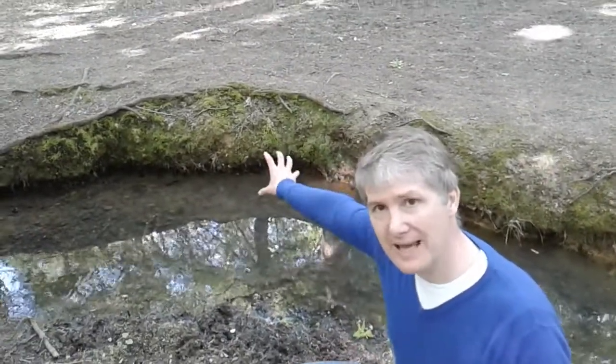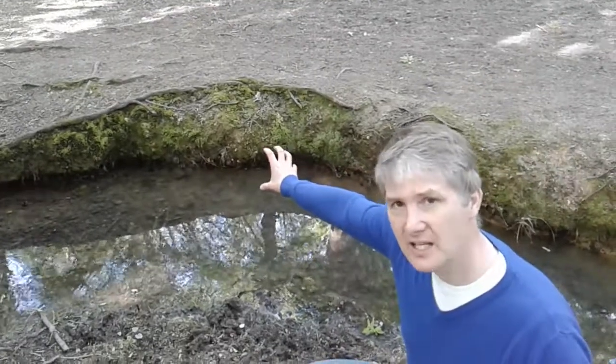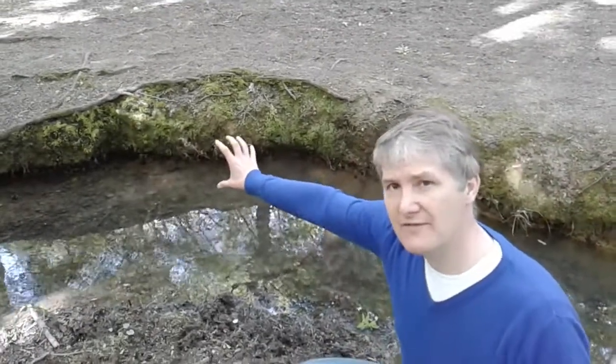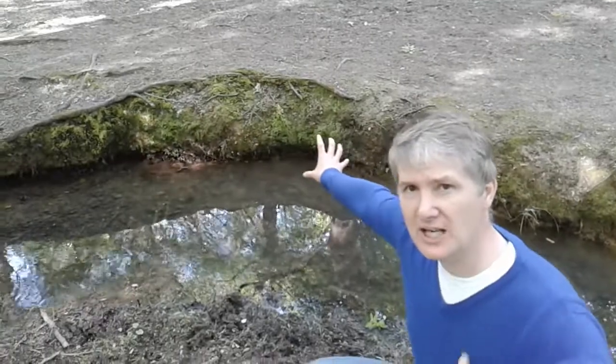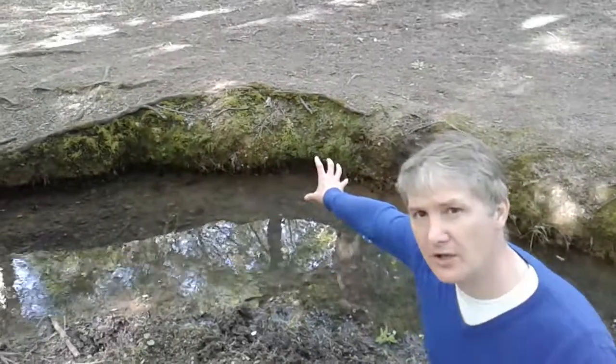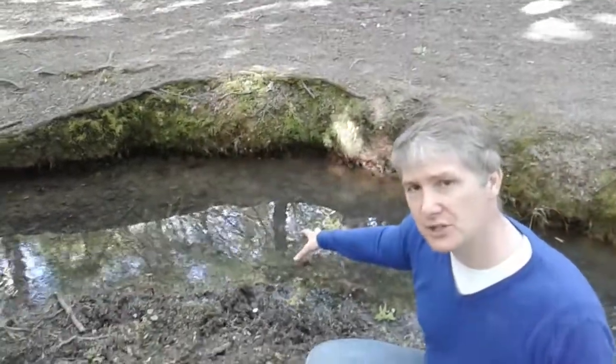So on the outside of the bend, we have what we call the thalweg, the fastest flow of the river. We have very high rates of erosion, hydraulic action and abrasion, and so on. On the inside, we have deposition.